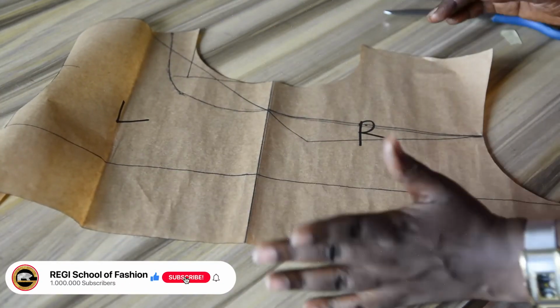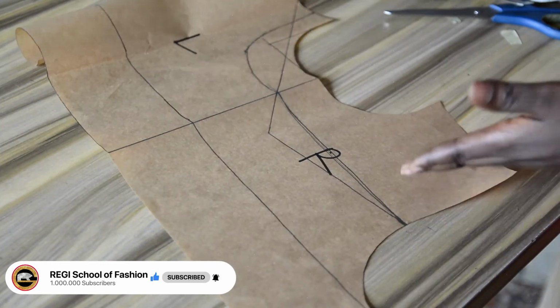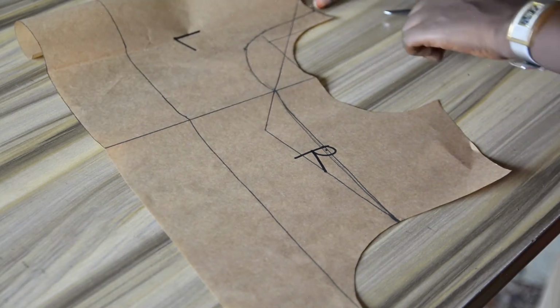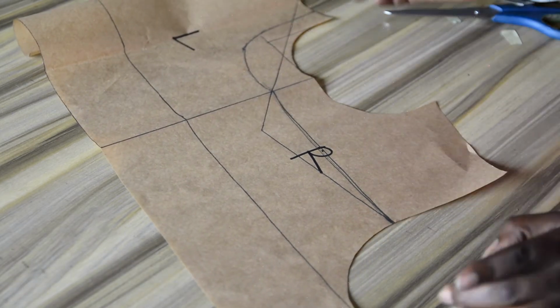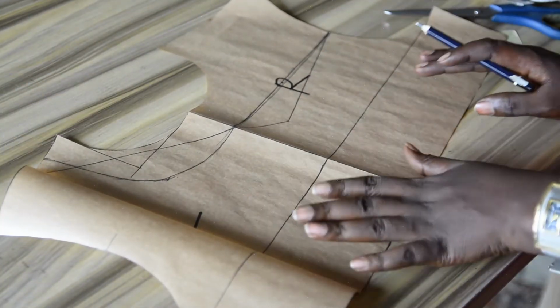Can you see what I have? So if you have been seeing something like this and you are wondering how they achieved it, this is just the simple way of achieving it. So can you see, this is an asymmetrical neckline. So I'll be showing you the third way of achieving an asymmetrical neckline.